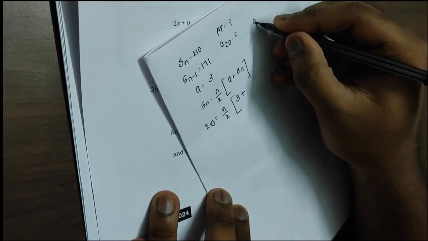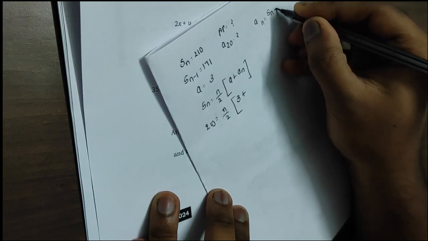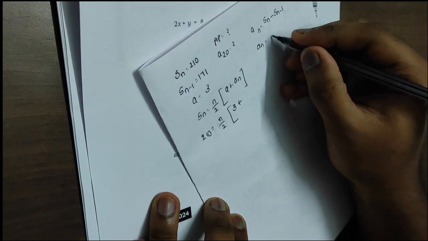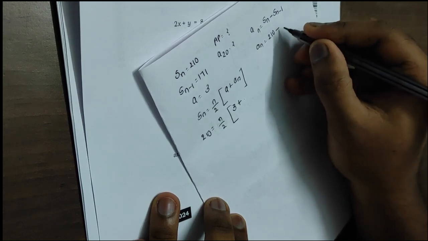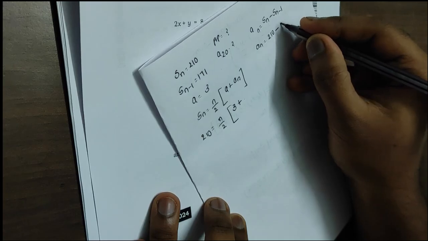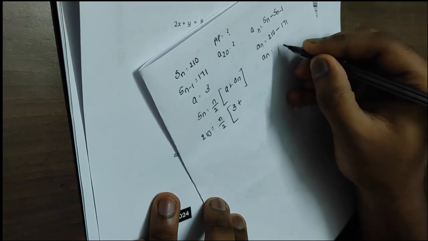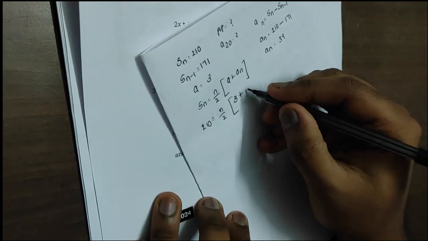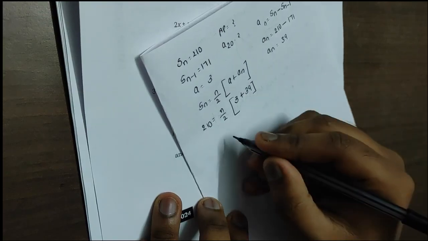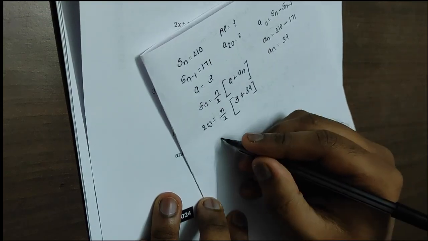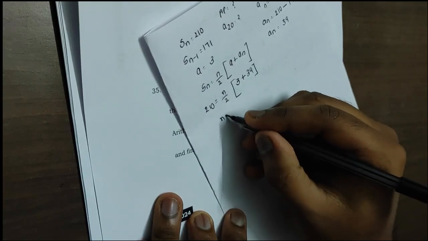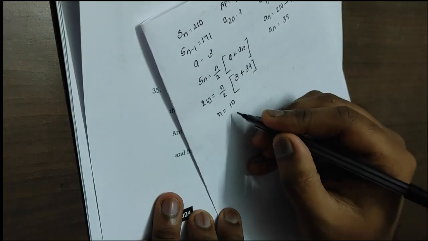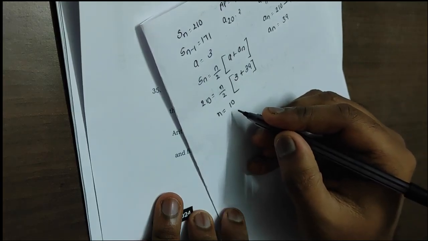An is nothing but Sn minus Sn minus 1. An is equal to the sum up to n terms, that is 210, minus the sum up to n minus 1 terms, 171. An is equal to 39. Let us substitute the value of an here, 39. We will get the equation and we have to solve for the value of n. n is equal to 10. We got the value of n equal to 10.